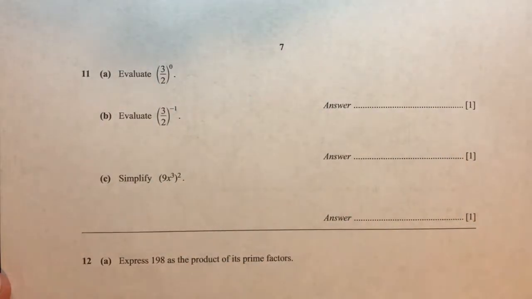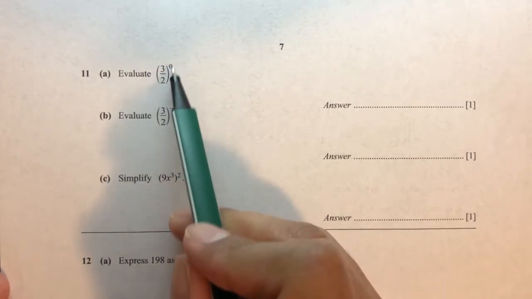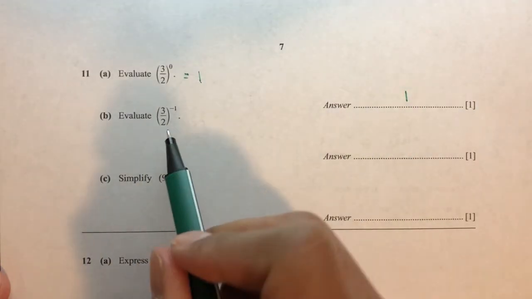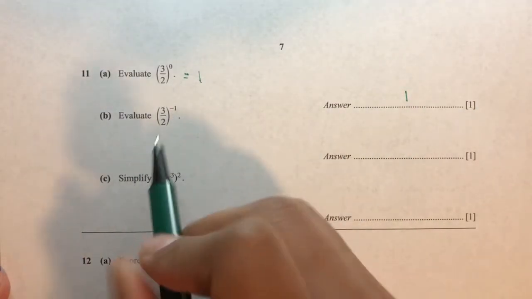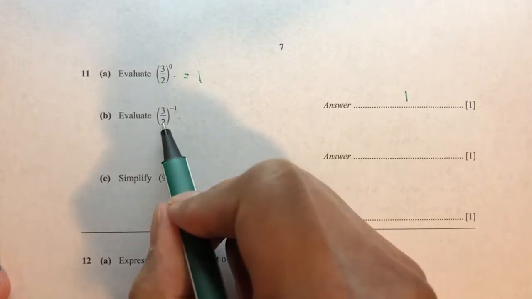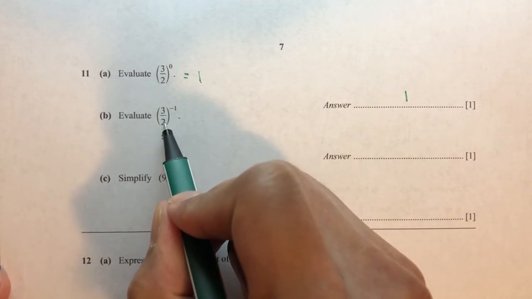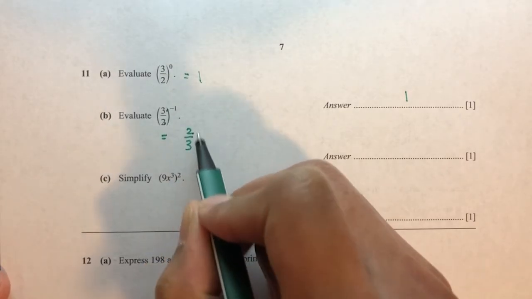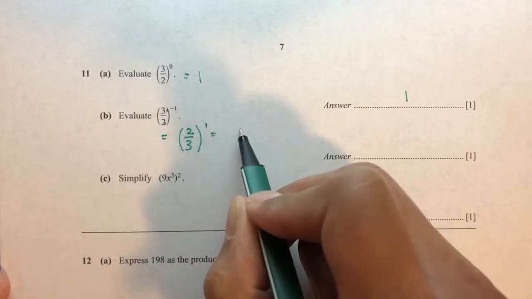Question number 11, these are indices. So anything power 0 is 1. So your answer for part A will be 1. So now we have a negative power. So how do we convert this to a positive power? So we have to flip the inside. The bottom becomes top, top becomes bottom. So it becomes 2 over 3 power 1. So your answer is 2 over 3.